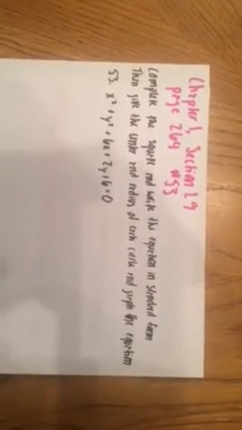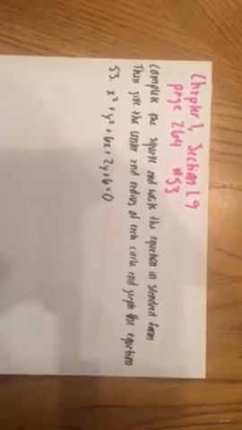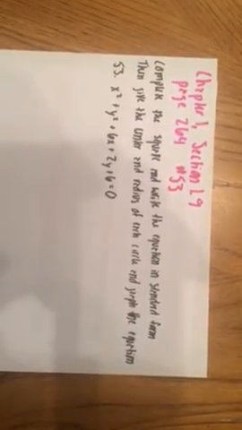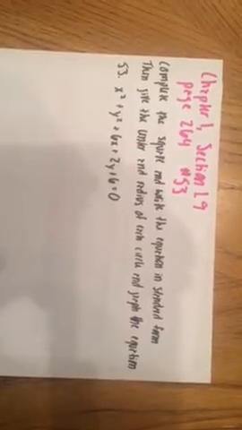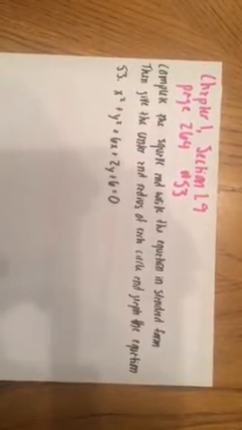And today I'm going to solve a problem from section 1.9 of our textbook, which is page 264, and I'm going to solve number 53. Number 53 says, complete the square and write the equation in standard form, then give the center and radius of each circle and graph the equation.